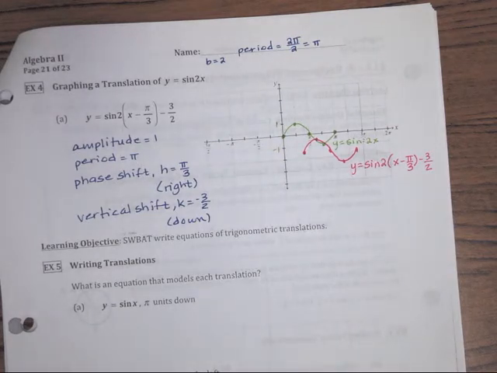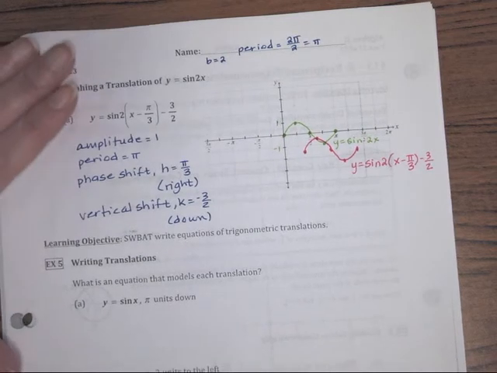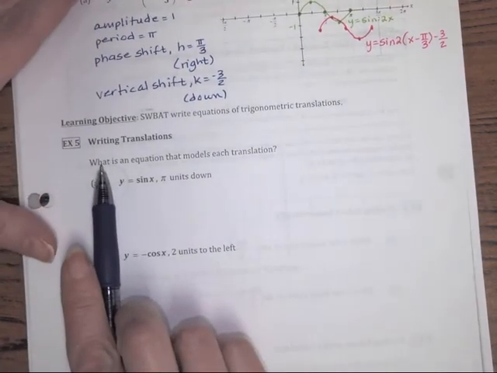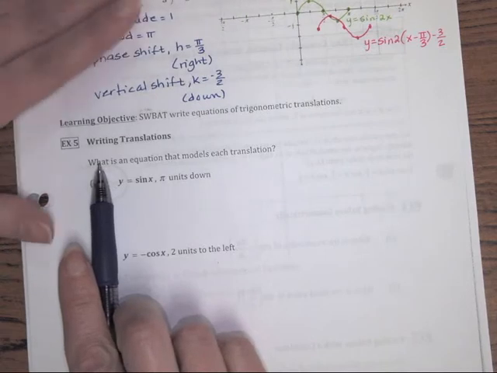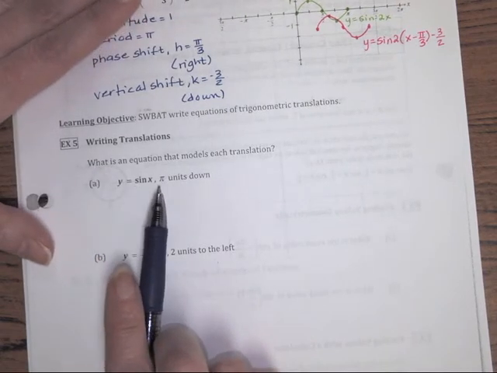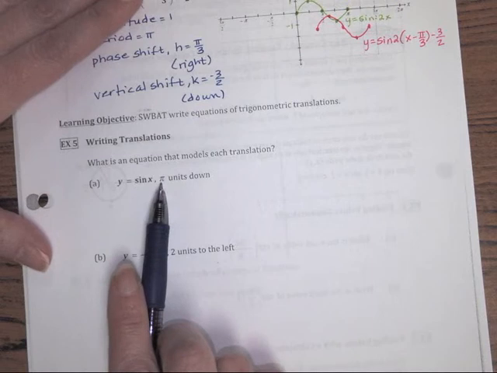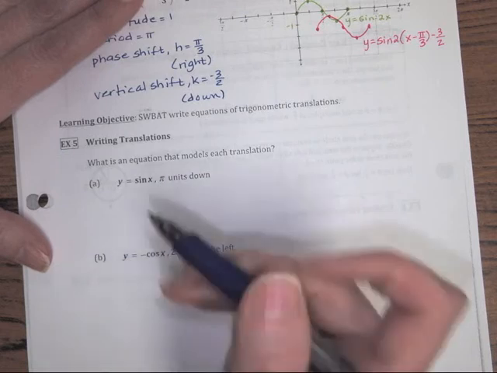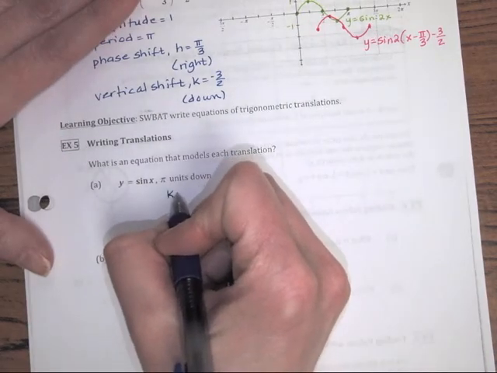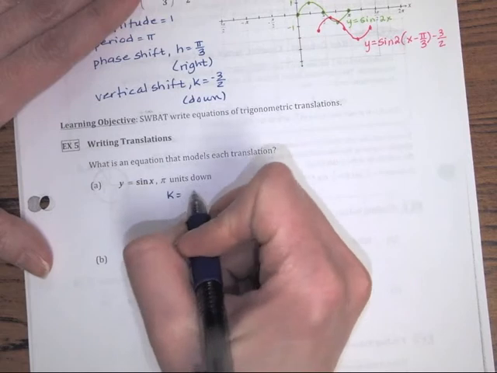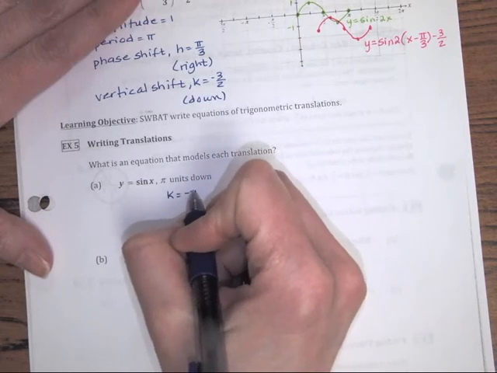Last thing we're going to do is we're going to write some functions if we're given the translations in words, which I think is fairly easy. So it says, what is an equation that models each translation? So we have a sine function, and it's going to move down pi units. So which variable is that? Okay. This is k. So if k is going down, then k would equal negative pi, right?